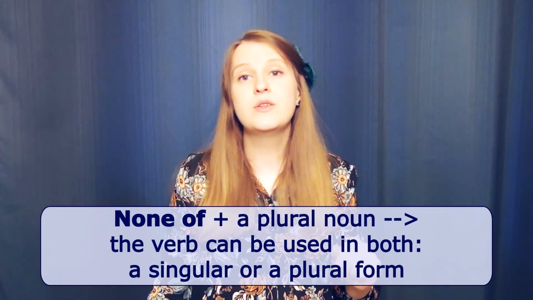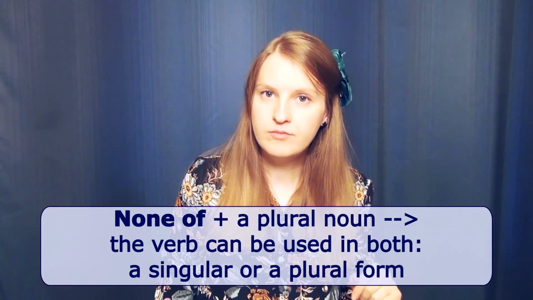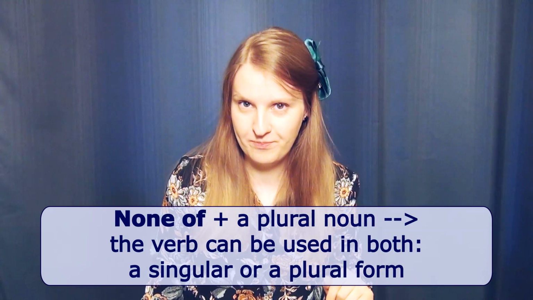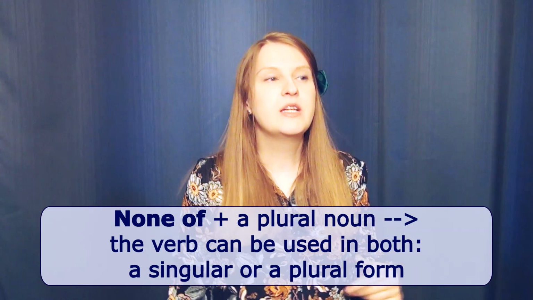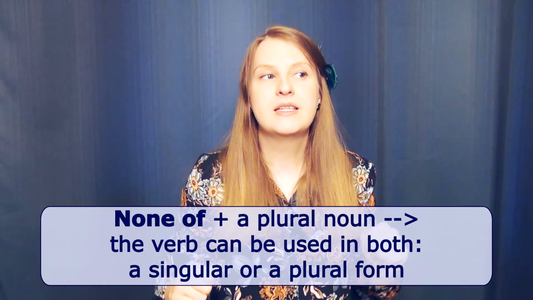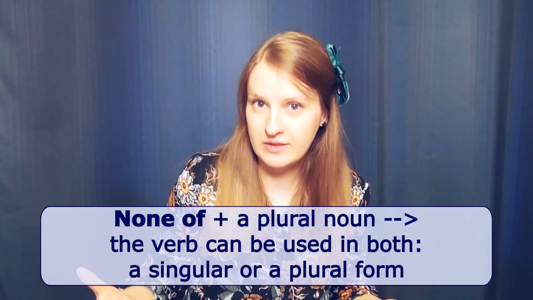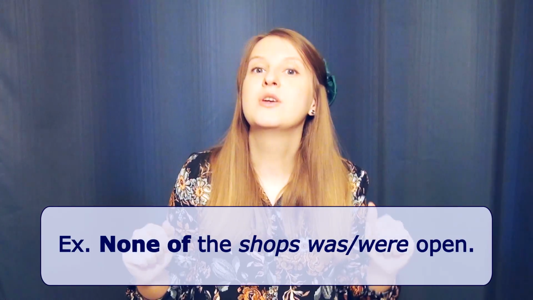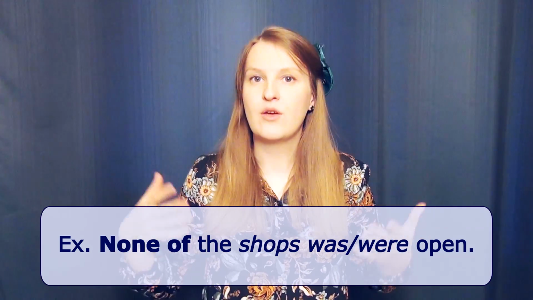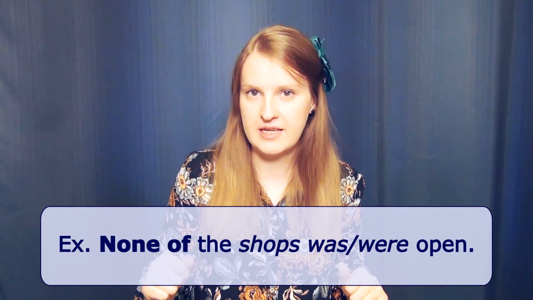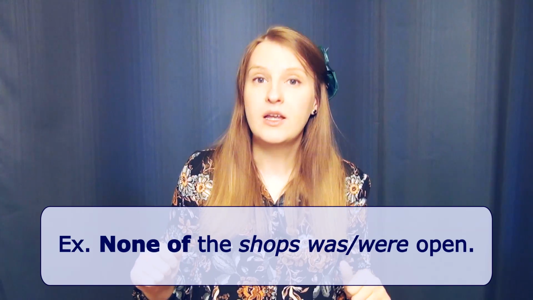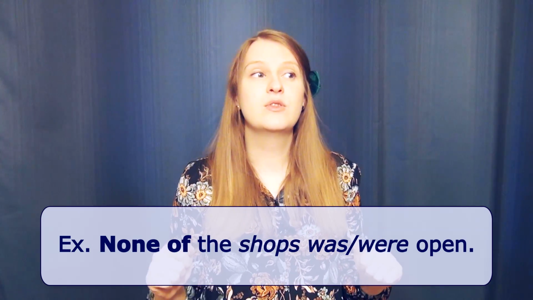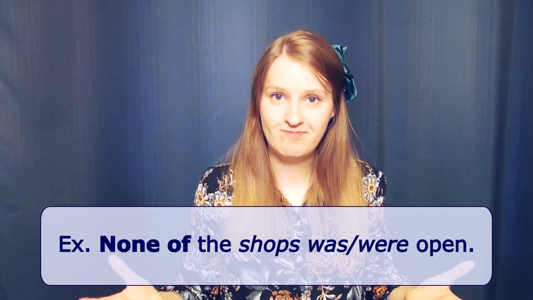When none of is used with a plural noun, we can use the verb in both a singular or plural form. However, singular is more formal and plural is more colloquial. For example, none of the shops was open. This is a formal way of formulating this idea. But you can also say none of the shops were open. It is also possible, but it sounds more relaxed and colloquial.